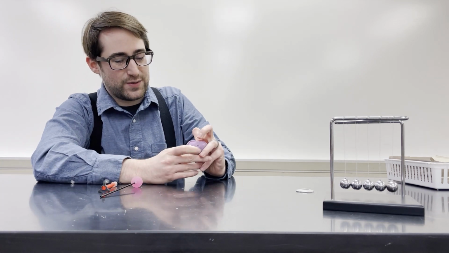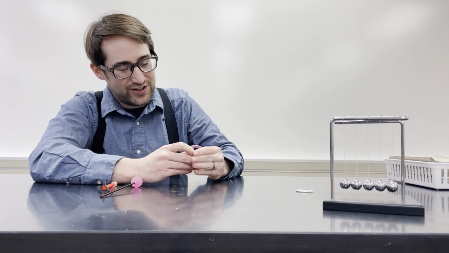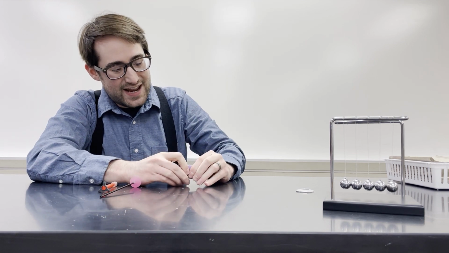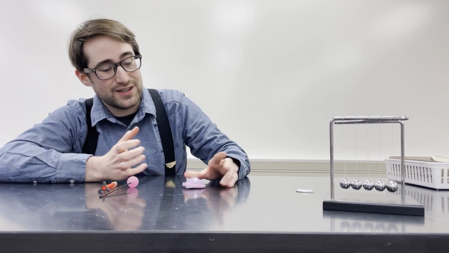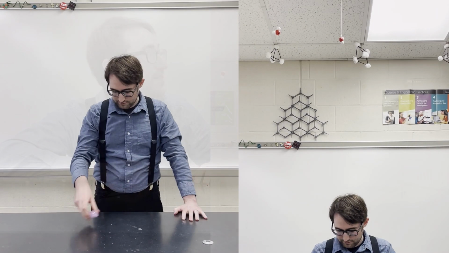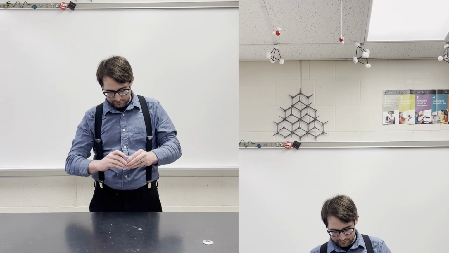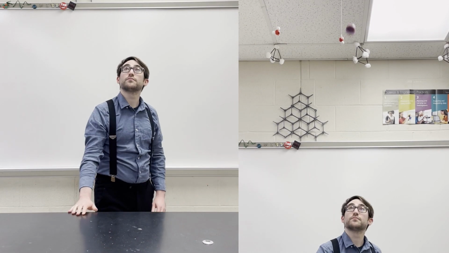If I flip this popper inside out, build up some potential energy that can exchange into kinetic, it gives it the power to launch up into the air. Ooh. And at some point, it's got to come back down.